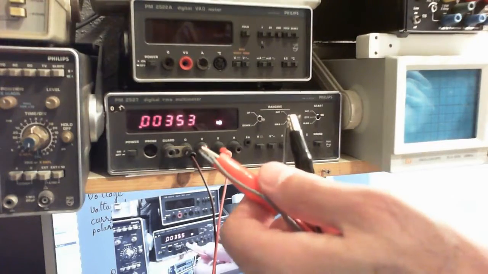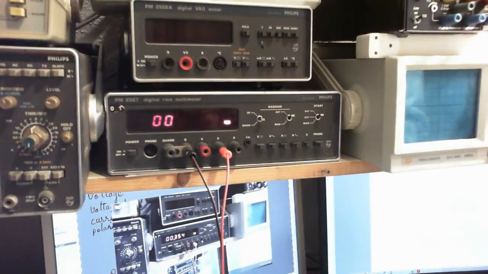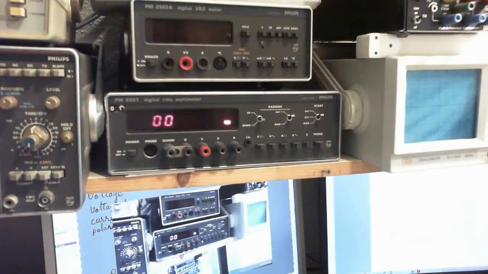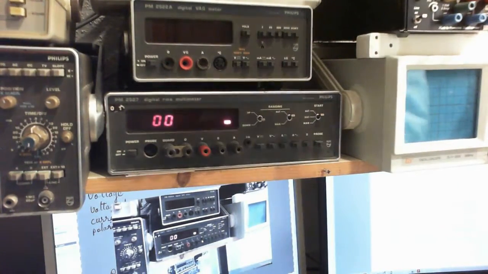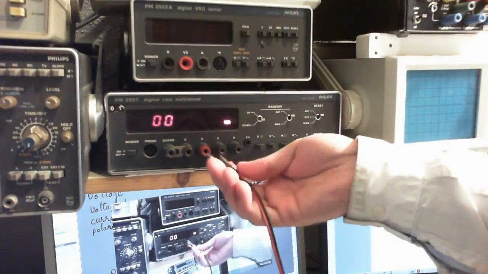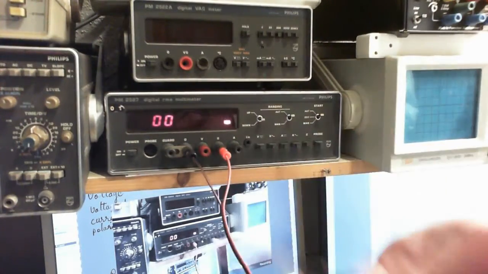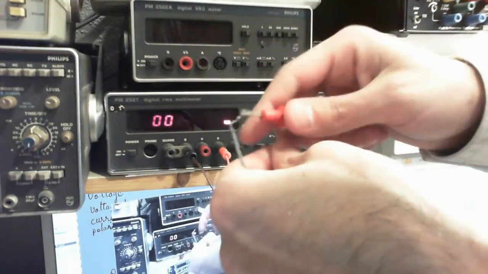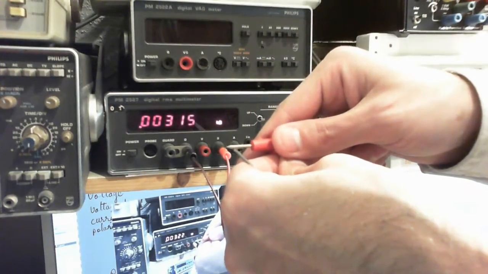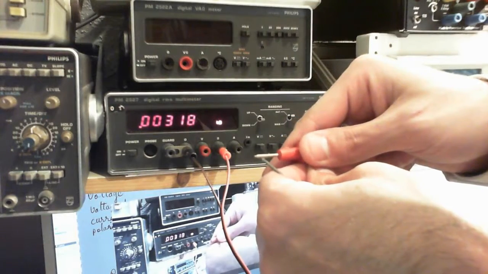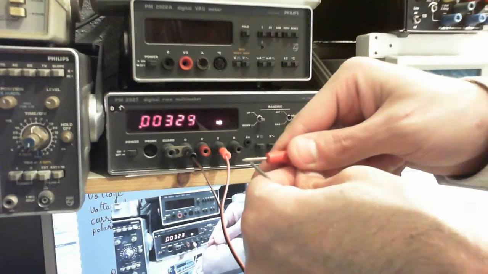Now I'm measuring even a lot more. There is something wrong with one of my probes, and I don't know which one. I have actually ordered some multimeter probes, but I haven't gotten them yet. So let me measure this again. I'll just take it as 0.00332.